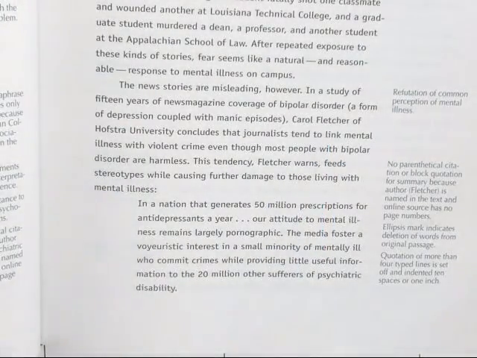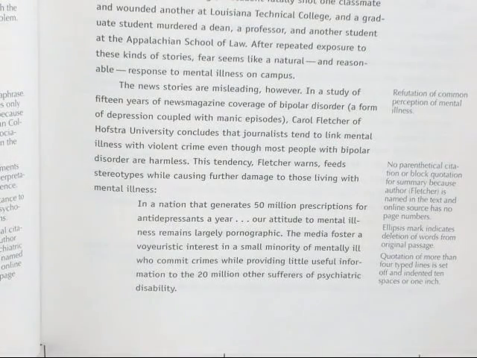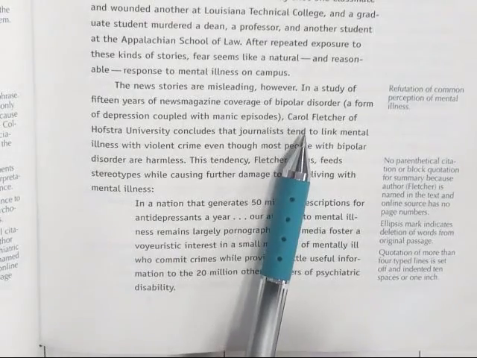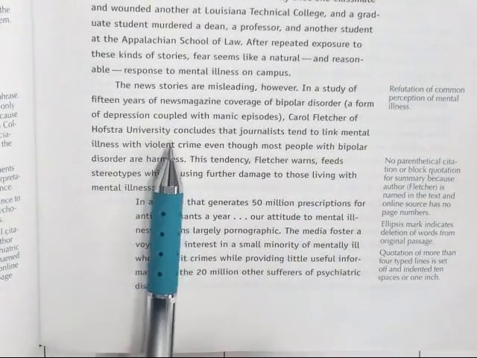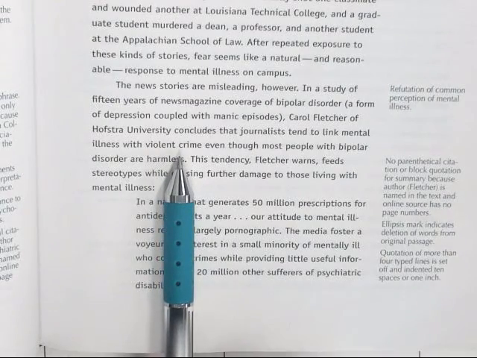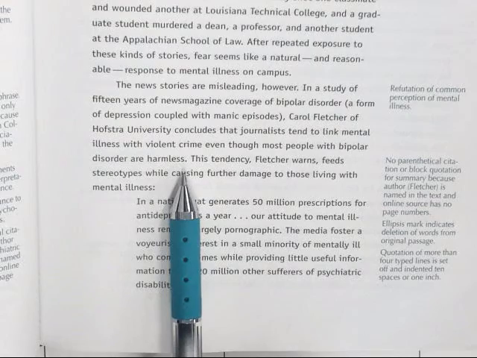In a study of 15 years of news magazine coverage of bipolar disorder, a form of depression coupled with manic episodes, Carol Fletcher of Hofstra University concludes that journalists tend to link mental illness with a violent crime, even though most people with bipolar disorder are harmless.